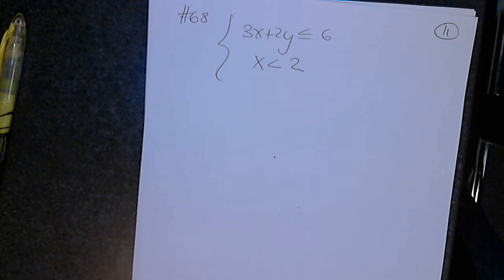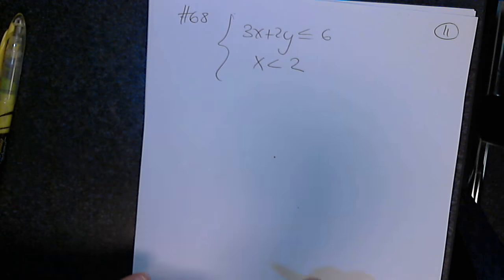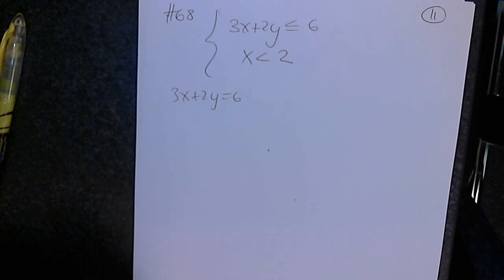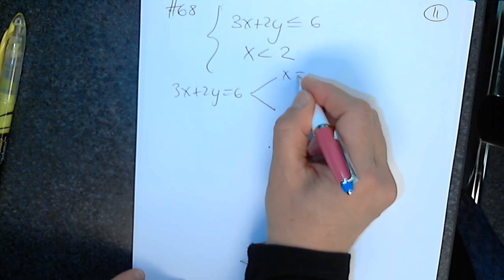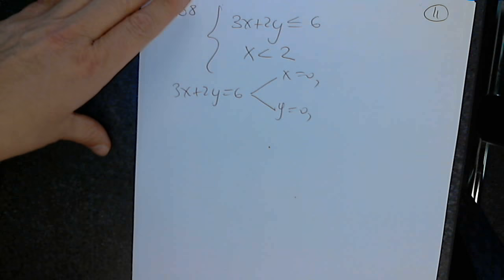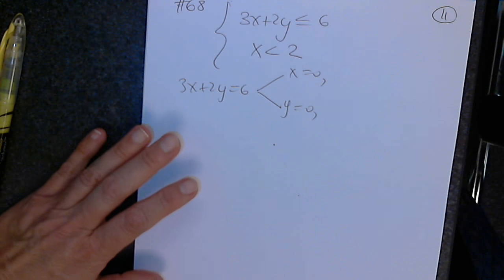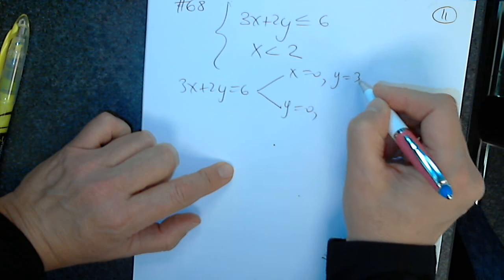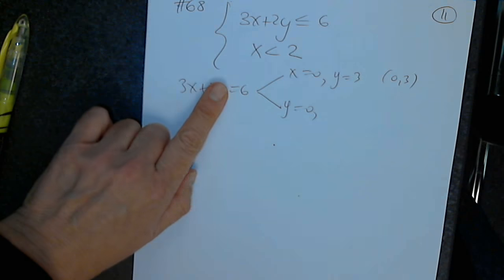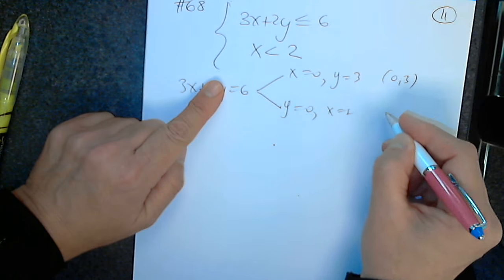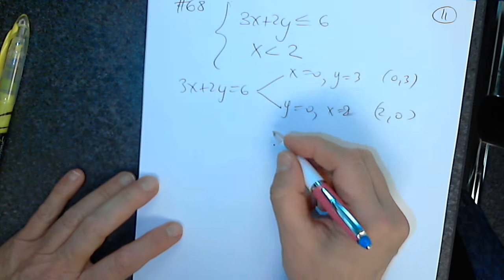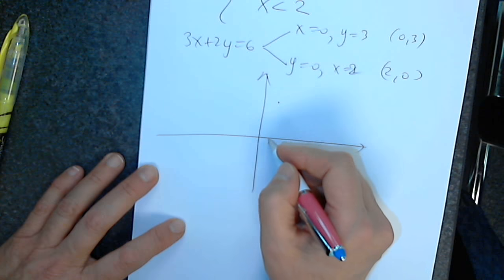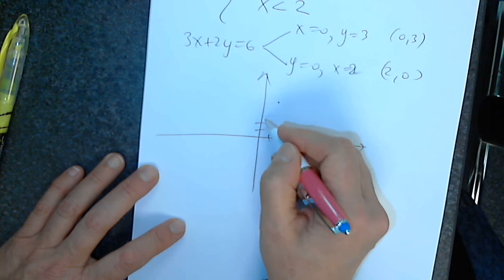Okay? So the first equation is 3x plus 2y equals 6. Can anyone give us when x is 0 and when y is 0? So when x is 0, yes, very good. And when y is 0, x is 2, so 2 comma 0. Ready to graph? So 2 comma 0 and 0 comma 3.